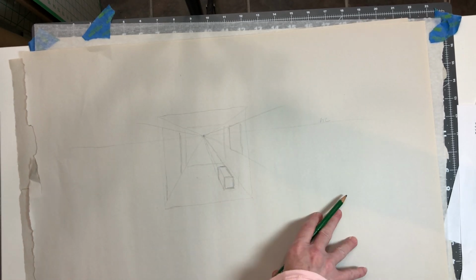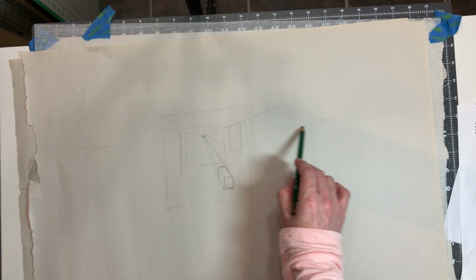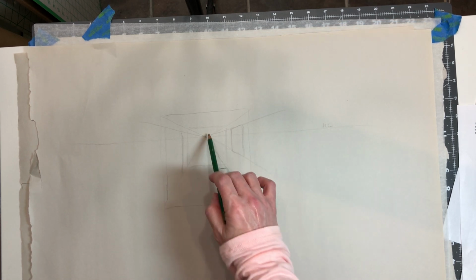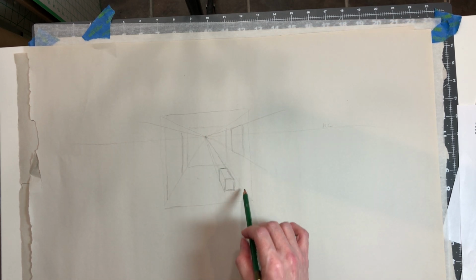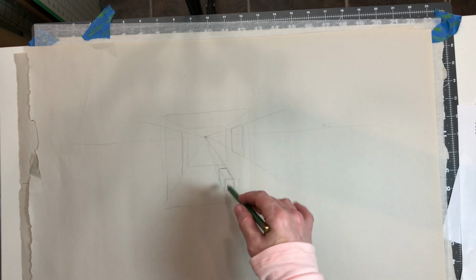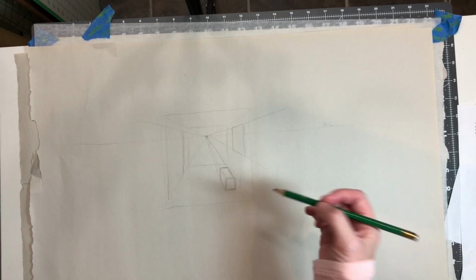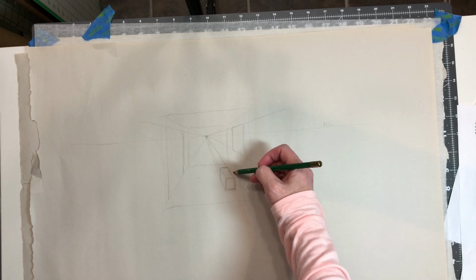And one thing you want to think about is you want your objects to look like they're in proportion to the room and everything. You know, remembering that this eye level, which was determined by Alberti's formula, is supposed to be the height of somebody standing in the room. So you want it to look like the furniture or whatever you're putting there looks like it's in scale and the right proportion.